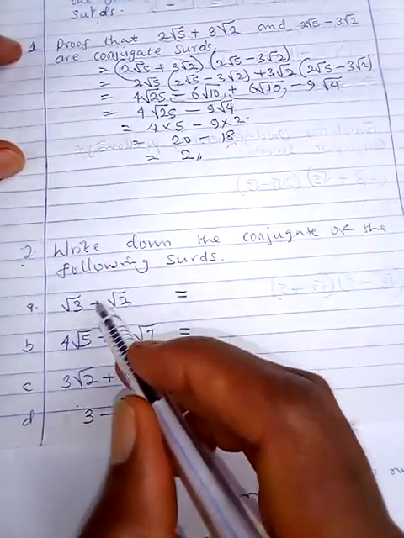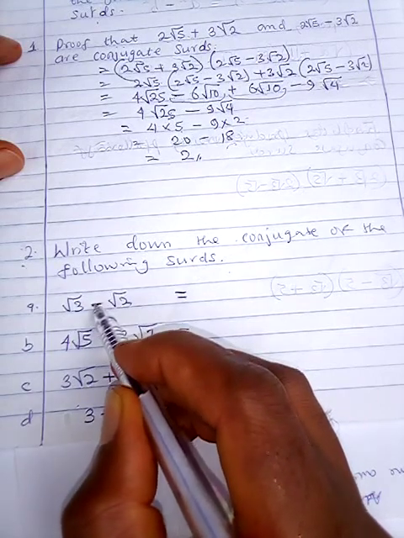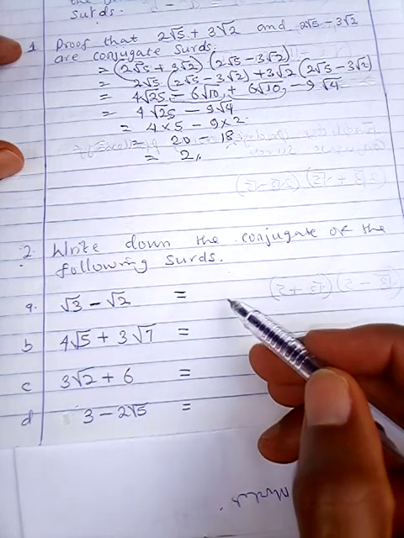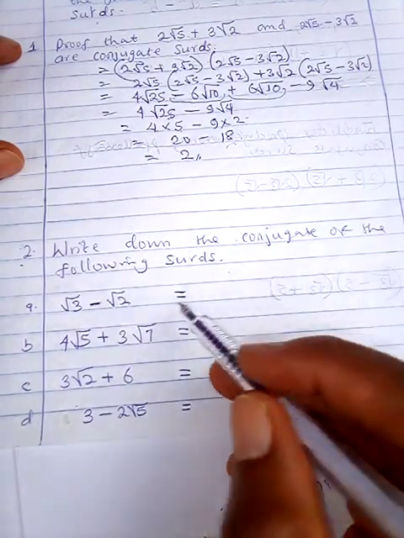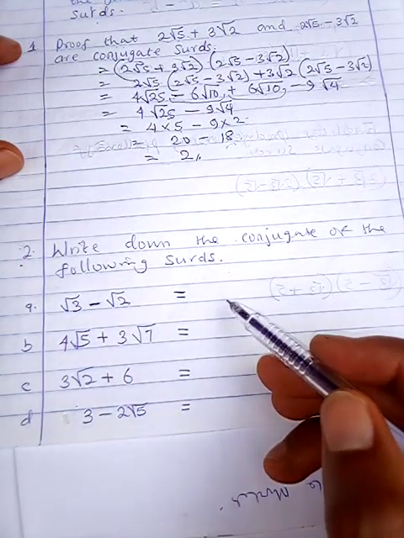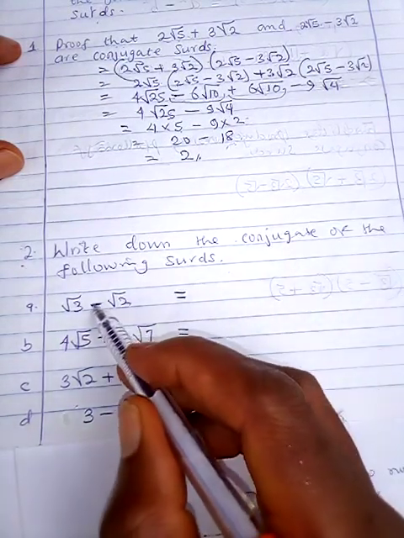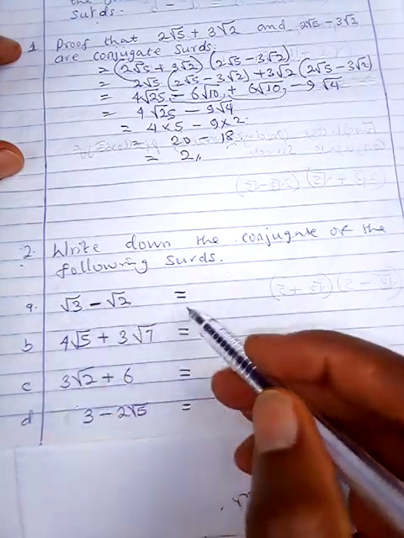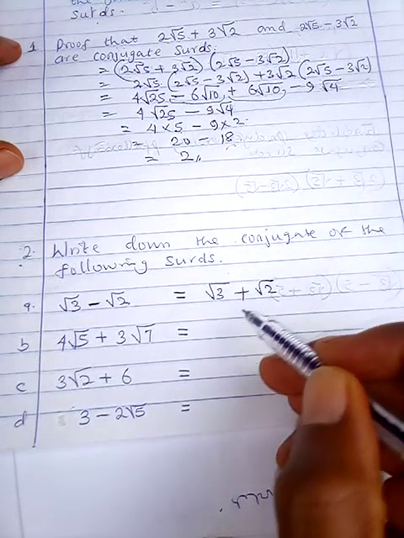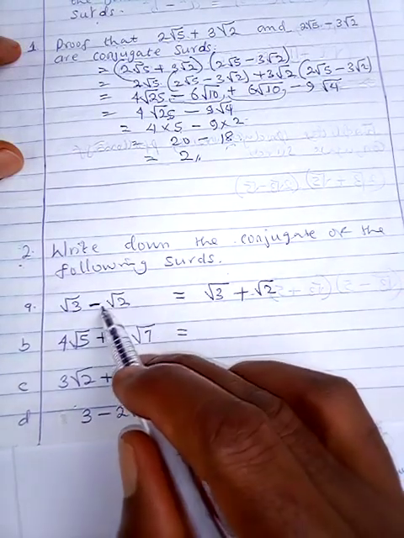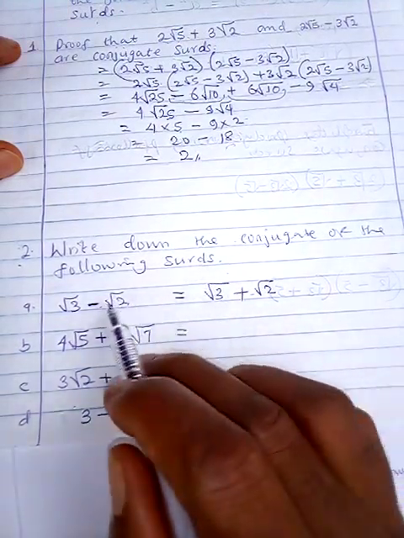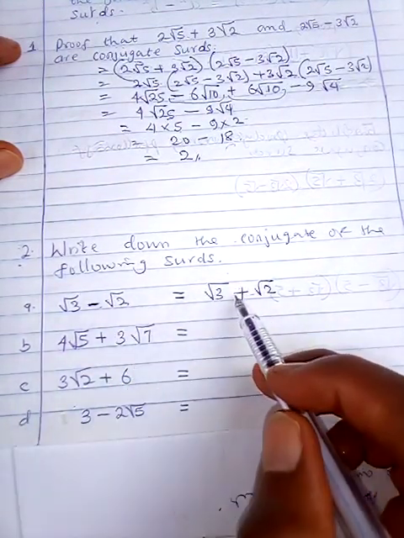All you do is to change the sign here. If this is an additive surd, the conjugate is going to be a subtractive surd. And if here is a subtractive surd, the conjugate will be an additive surd. So here now we're having a subtractive surd. So the conjugate of this is going to be the additive surd of this. All that will change is here is minus, here is plus. That means these two surds are conjugate. And when you multiply them, you're going to have a rational number.